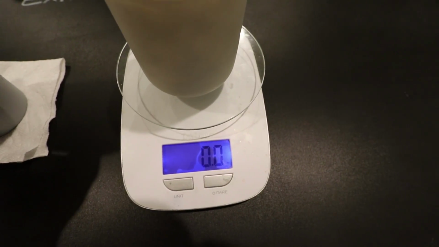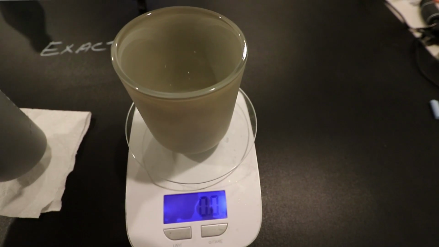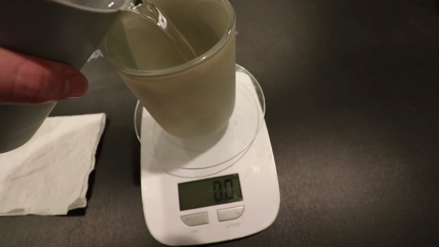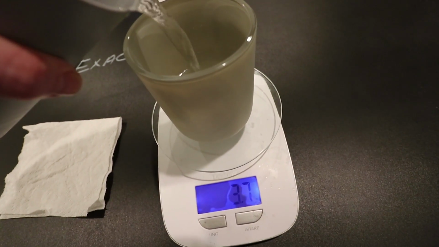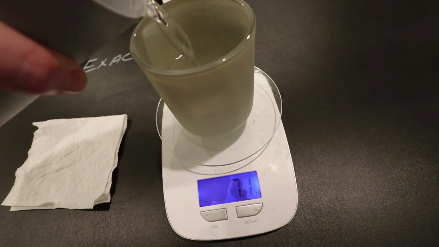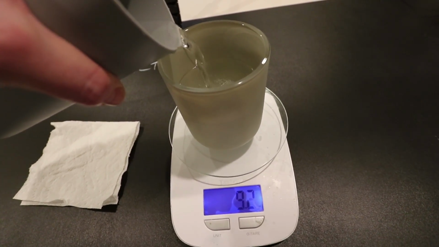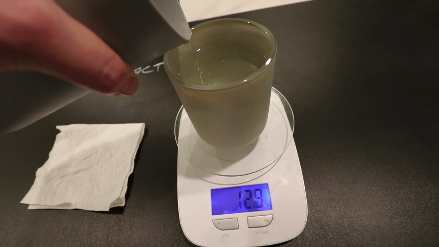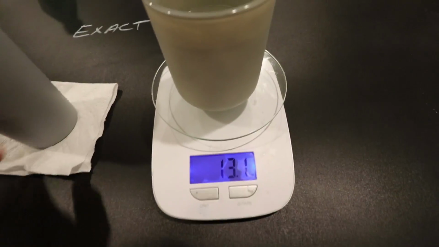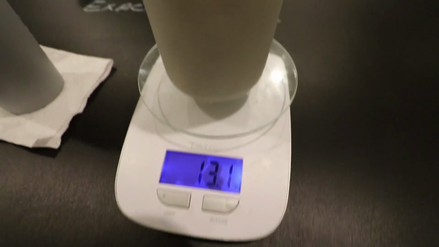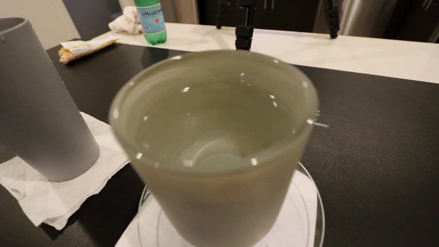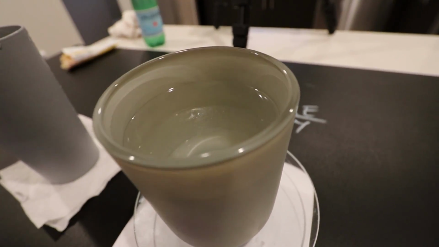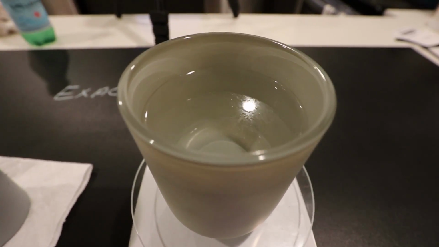And then we're going to go ahead and fill it to right about the desired height for our wax. So we're going to put that right at 13 ounces, 13.1, and you can see it's coming up right about the height that you'd want a candle.